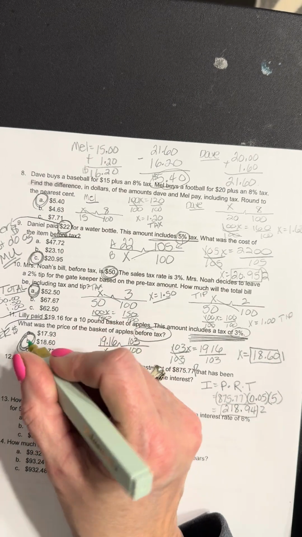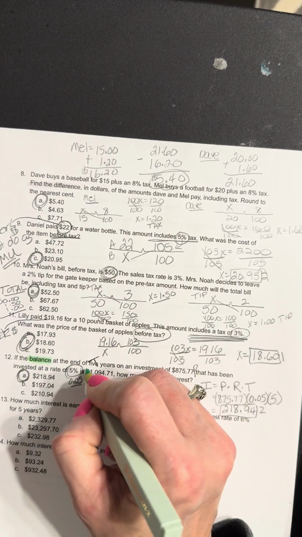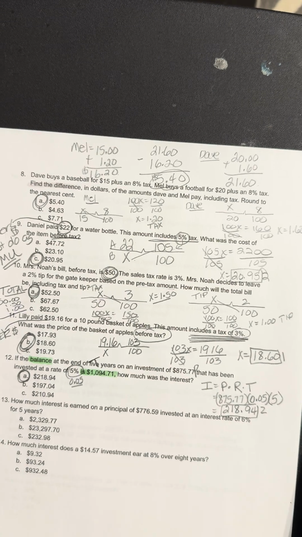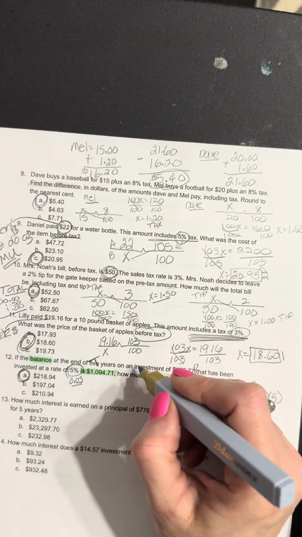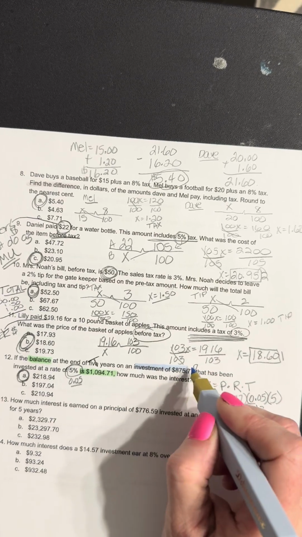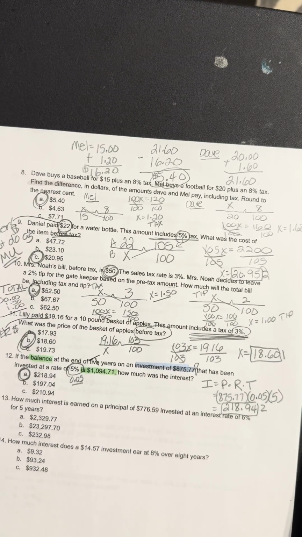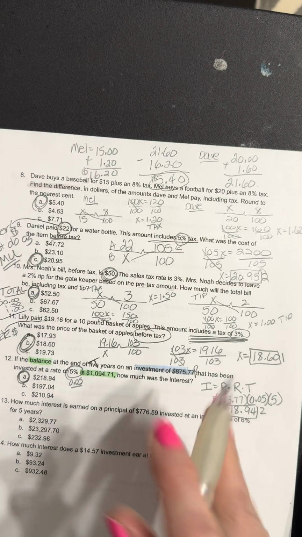Now let's talk about working smarter and not harder. The balance is this. It's telling you the balance, and it's telling you what the invested amount was. Let's just see what happens on that one.